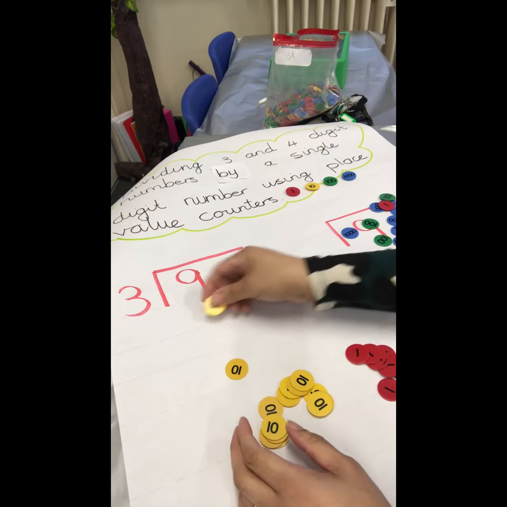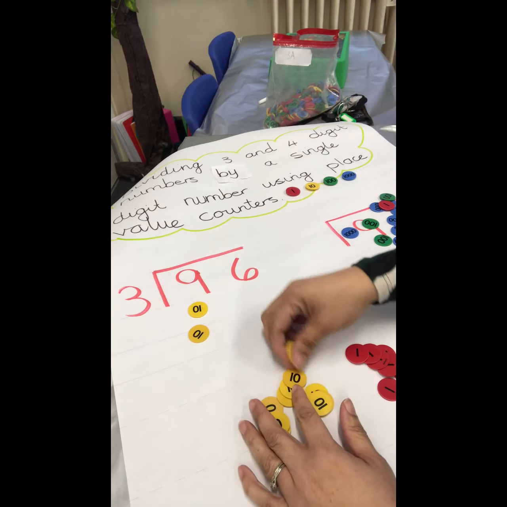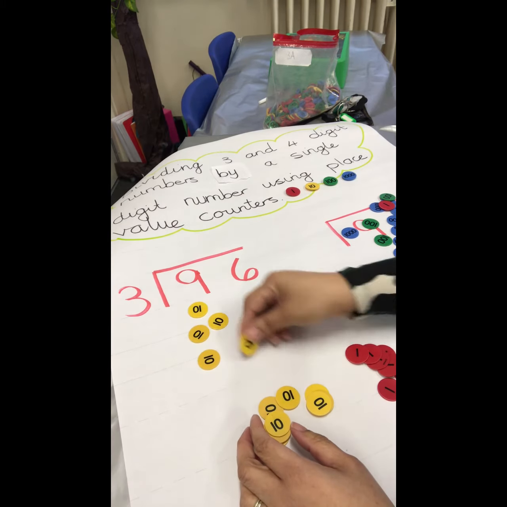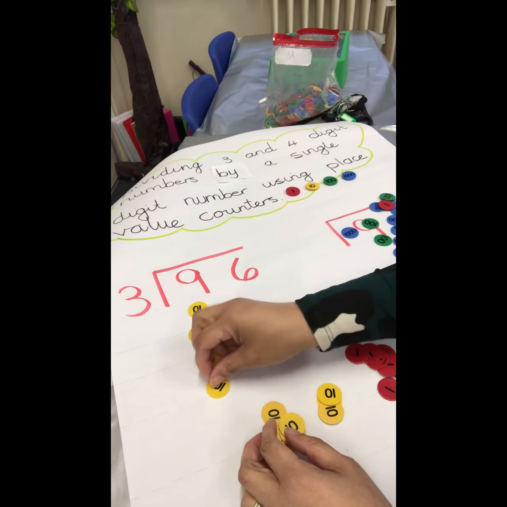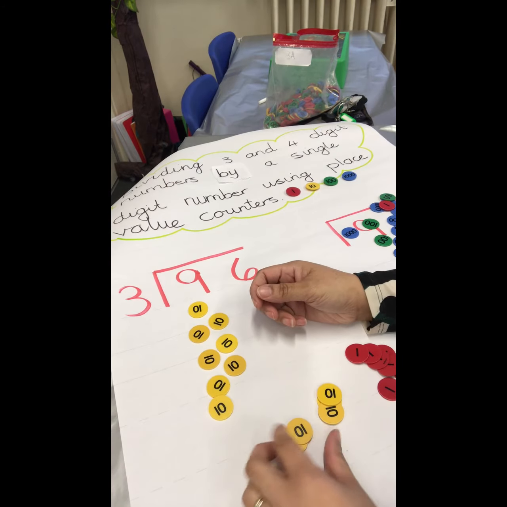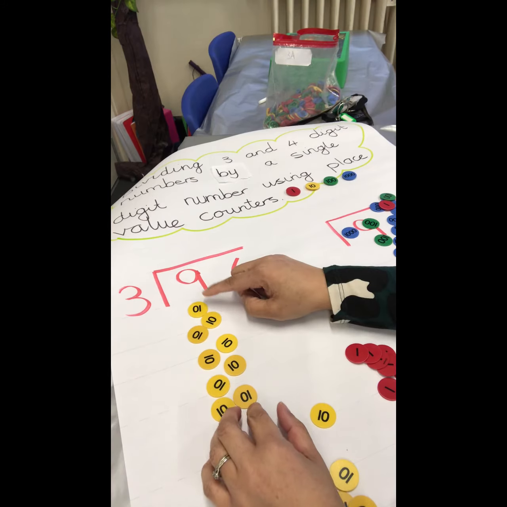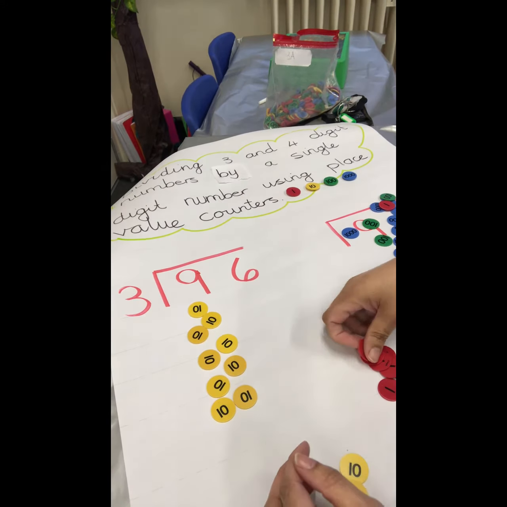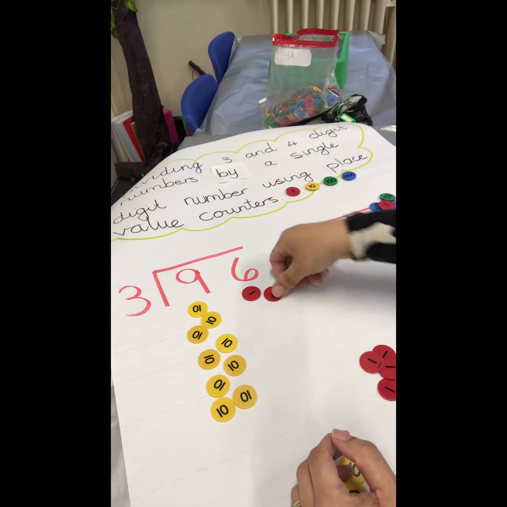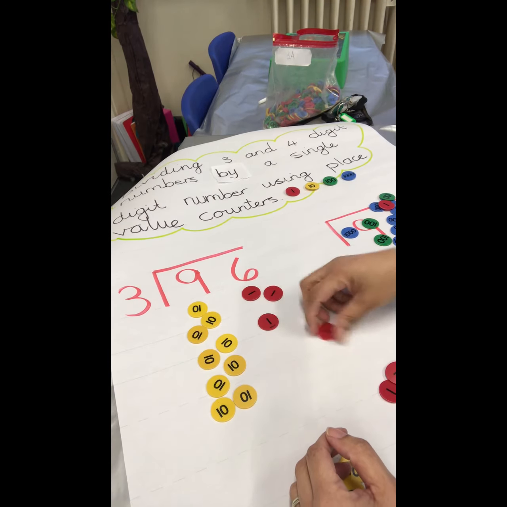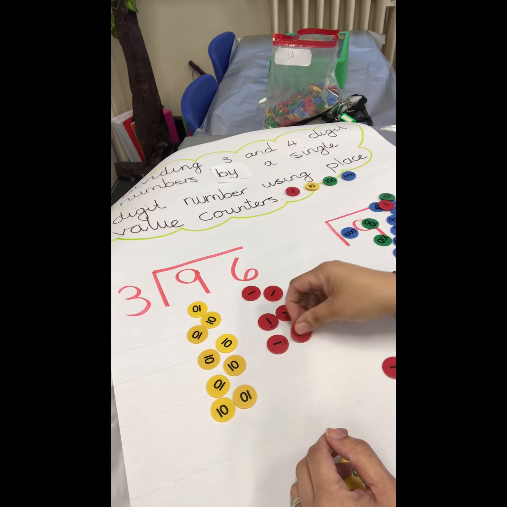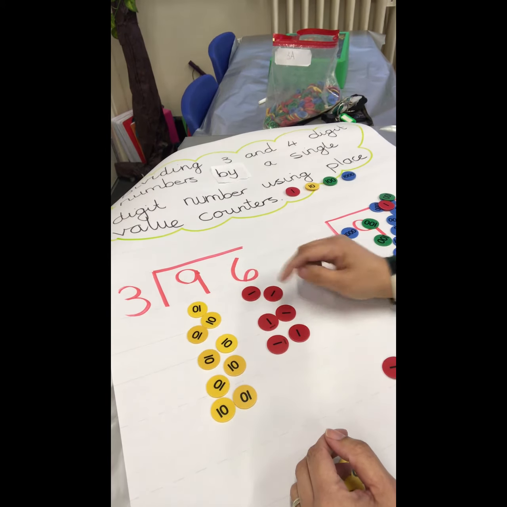So 10, count with me. 10, 20, 30, 40, 50, 60, 70, 80, 90. So I've got 9 tens, which is equal to 90. I need 6 ones. Count with me. 1, 2, 3, 4, 5, 6. So I've got 9 tens and 6 ones.